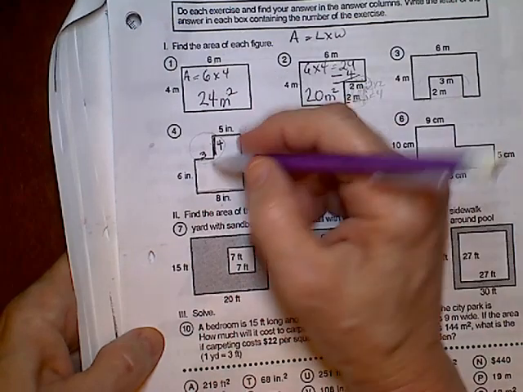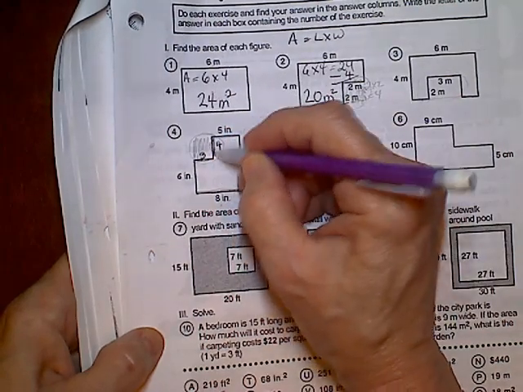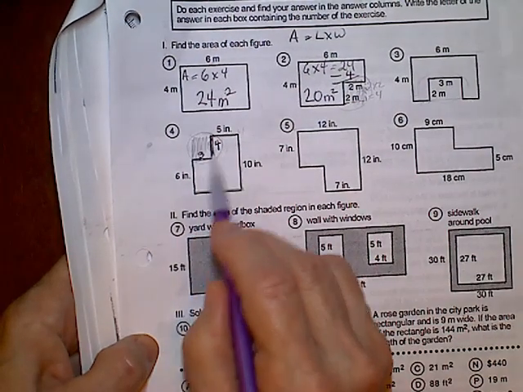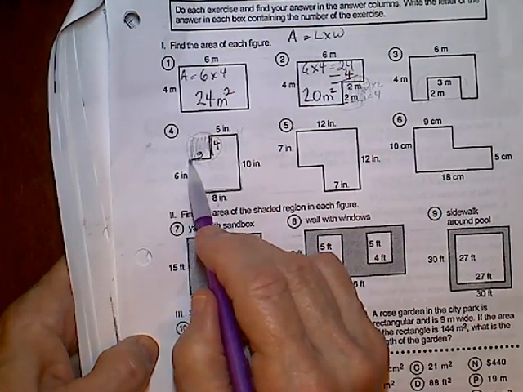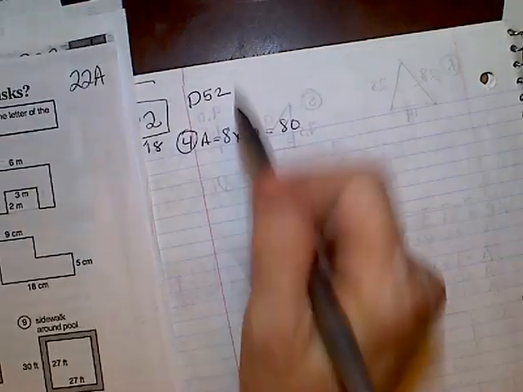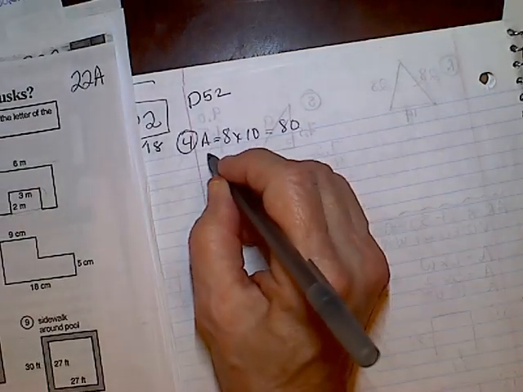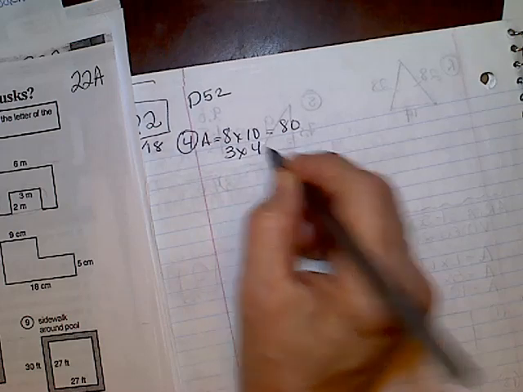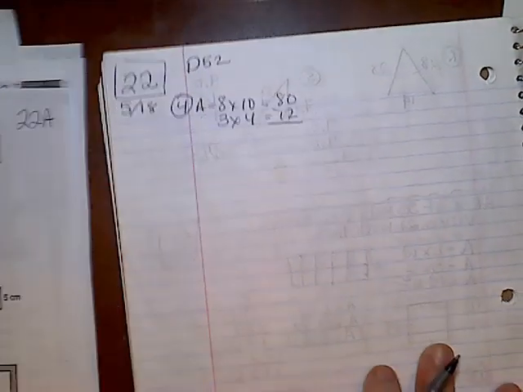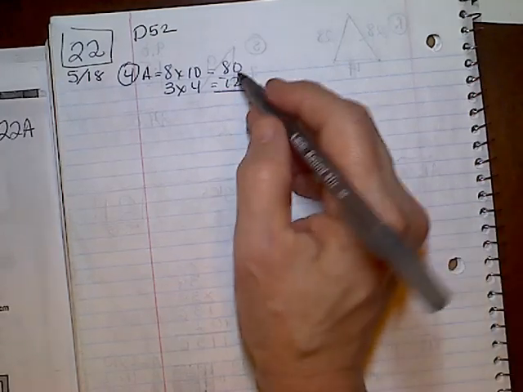Again, when we go 8 times 10, that's assuming you have all of that. But we don't have that, so we've got to take that off. So we have to find the area of that section, which is, what do you think? 3 by 4. So please show your steps. So that other area is 3 by 4, which is 12.